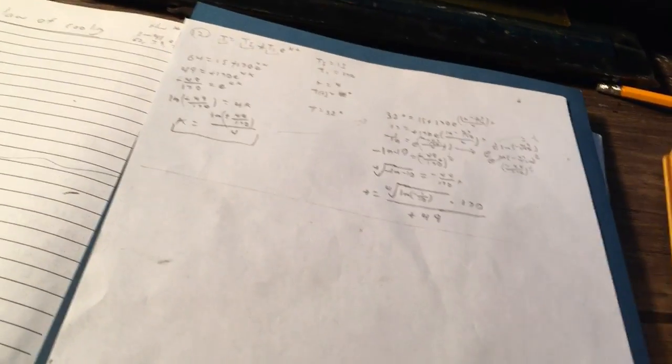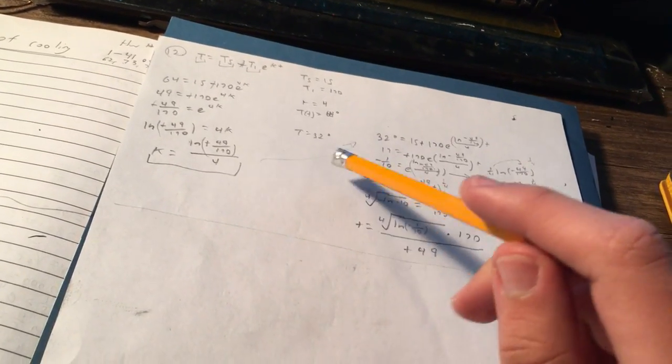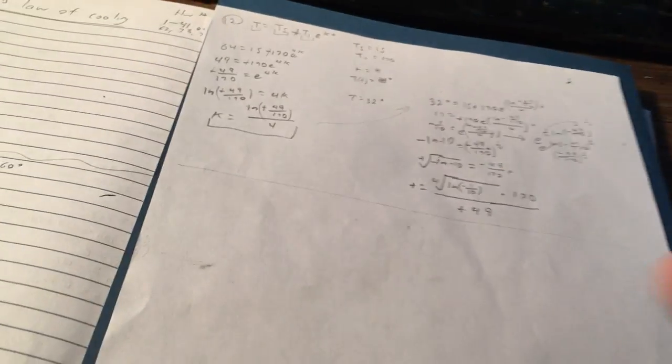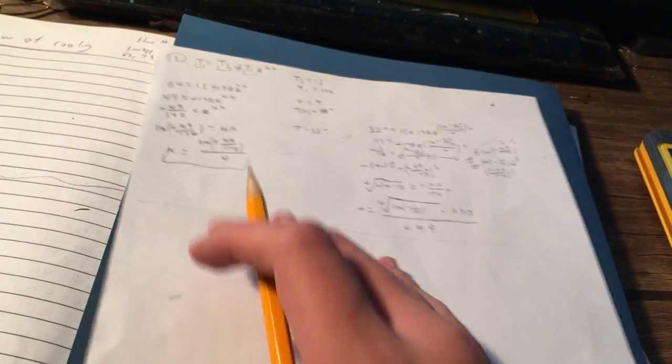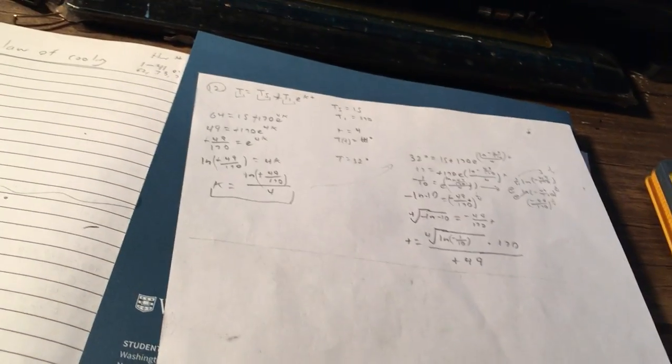Okay, it's time for number 12. The first time I did it, I messed up. I for some reason did fourth root, and yeah, no. So let's try that again.